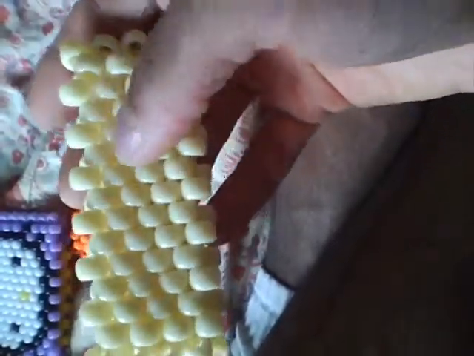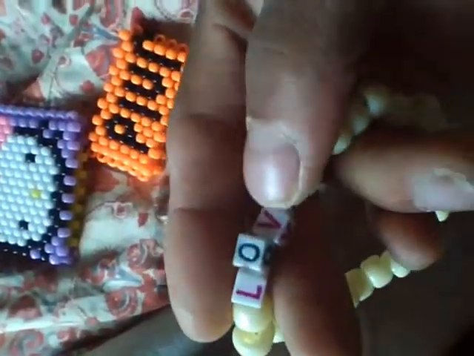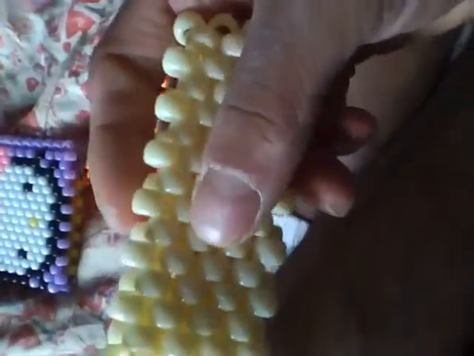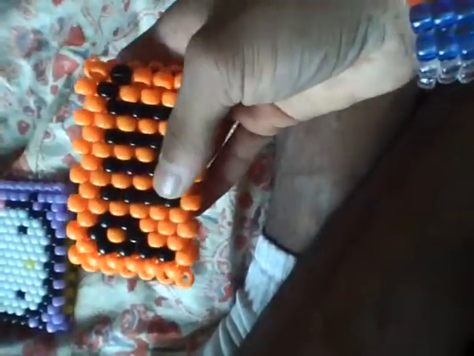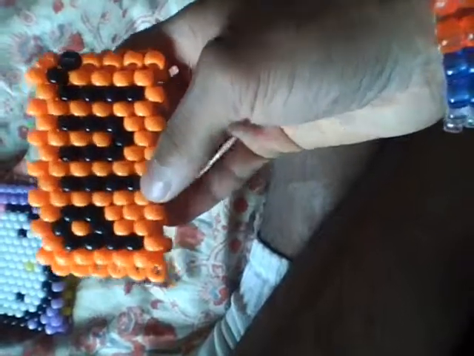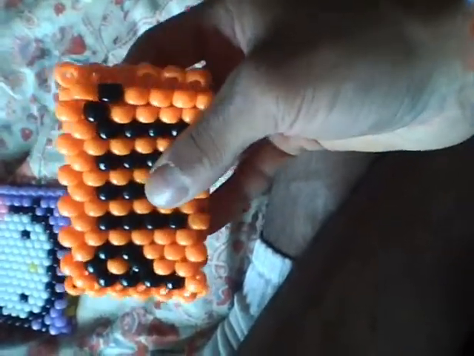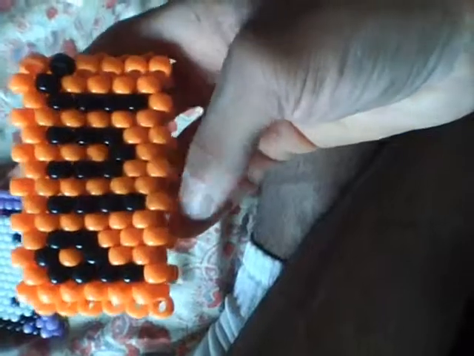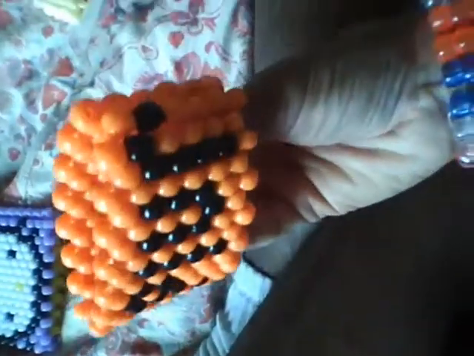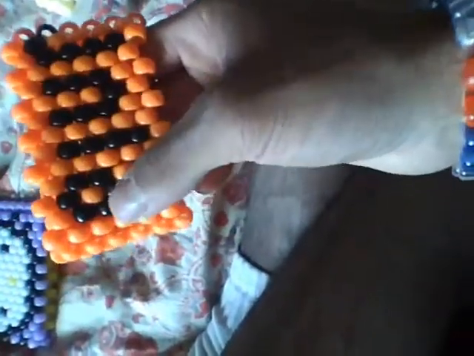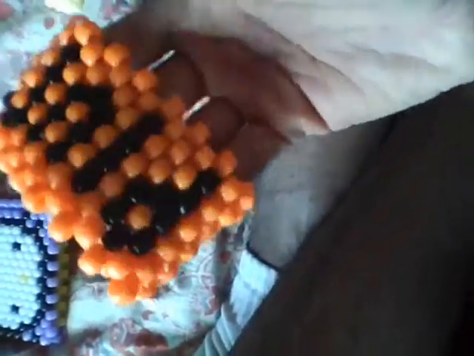Now, with the multi, you can actually add the letters in between. So you can take these letters and add them in between, or if you're skilled enough or creative enough, or just good at it, make your letters out of the multi. See? This says PLUR, P-L-U-R, which stands for peace, love, unity, and respect.